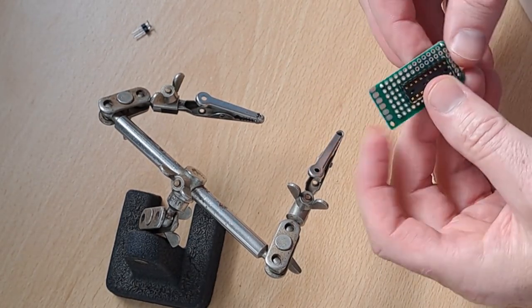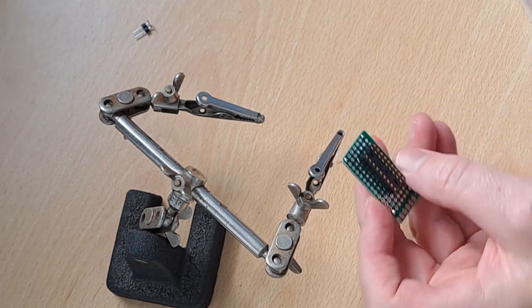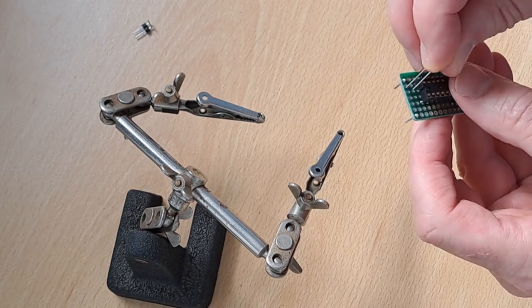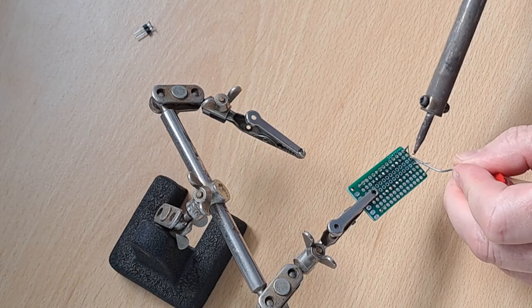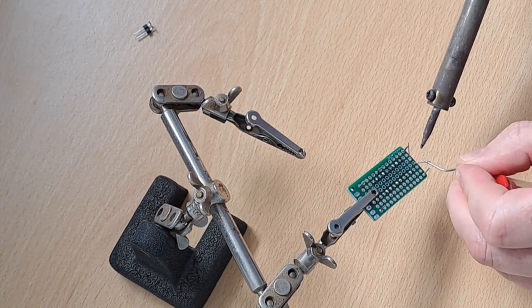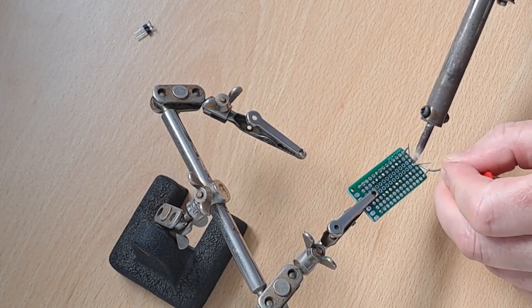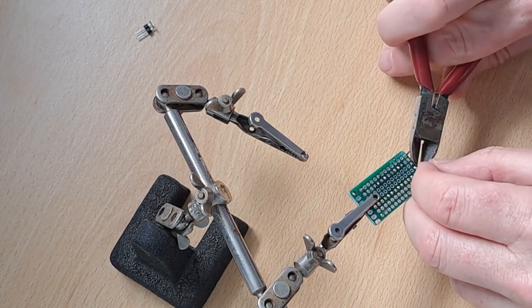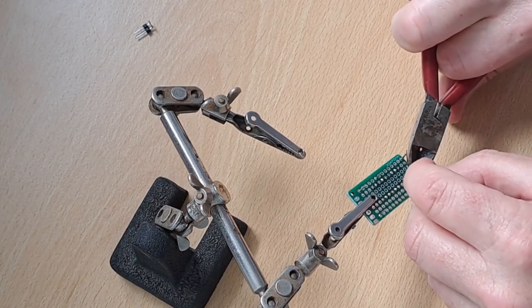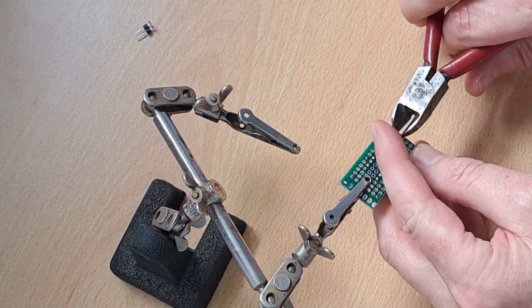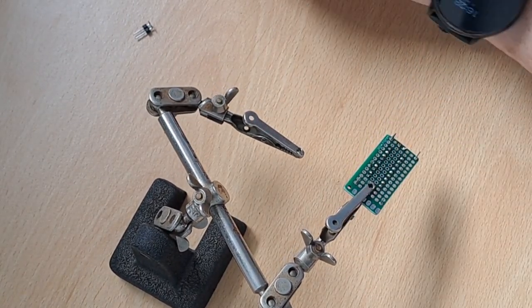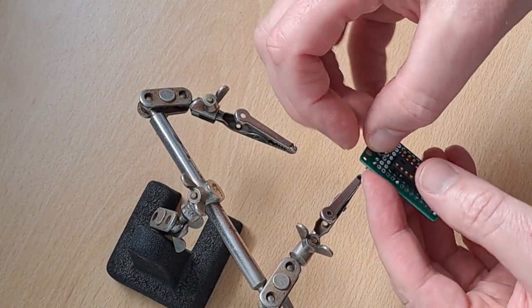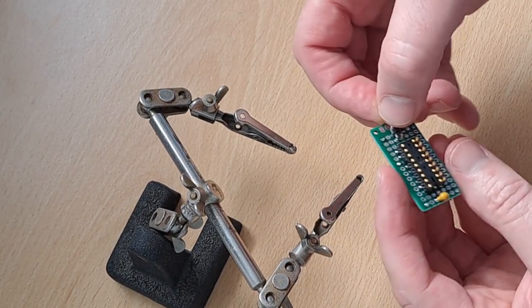Right, that's in. Then a capacitor goes across the 5V input. And an angled pin header for the connector for the ROM select connections.